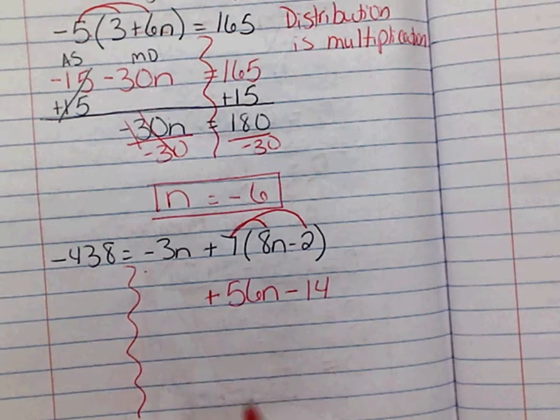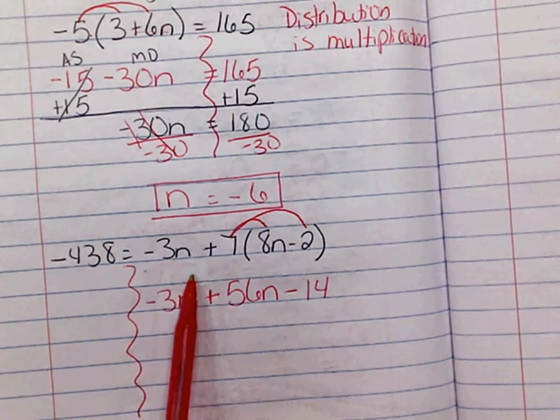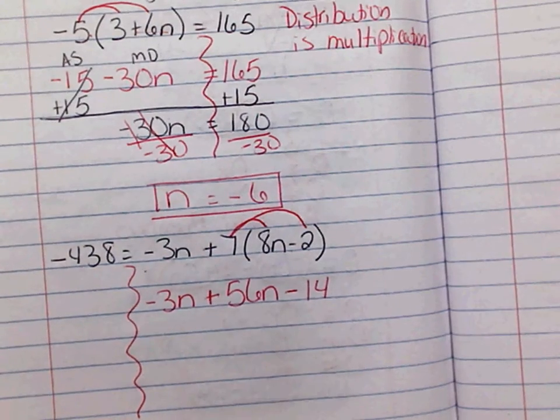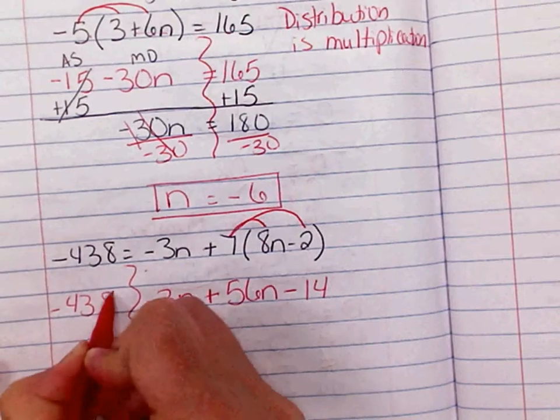Okay, this -3n just goes straight down. It was not a part of the distribution, so it just goes straight down. This -438 goes straight down.